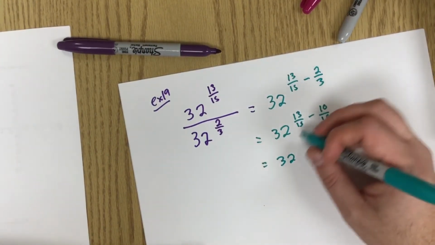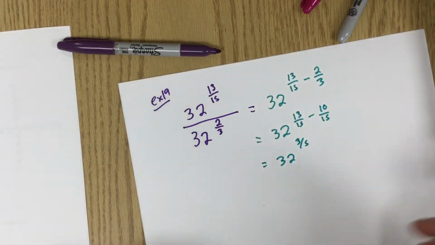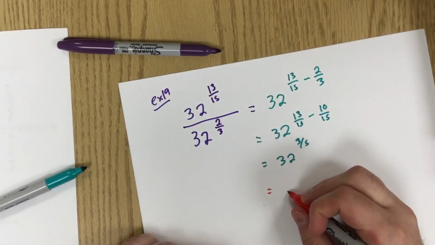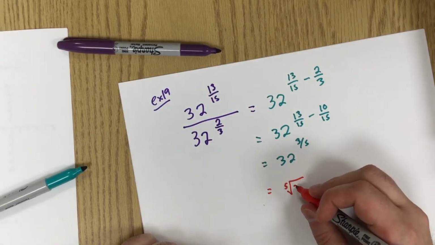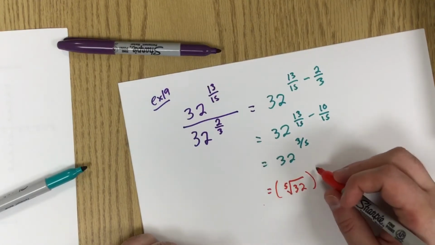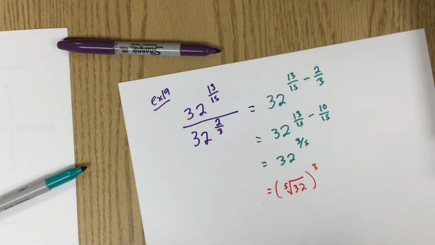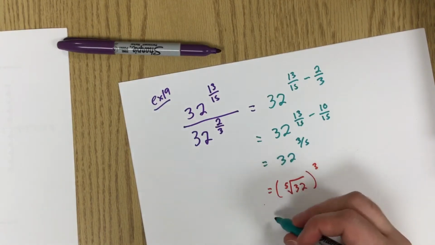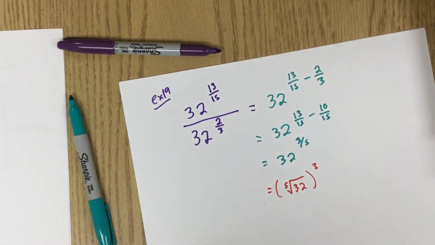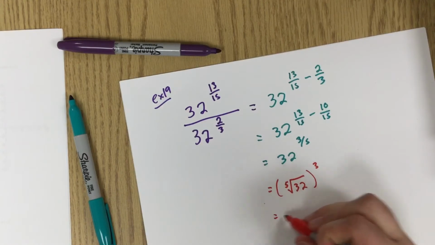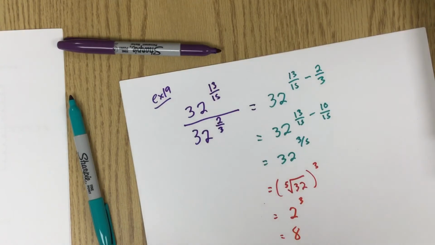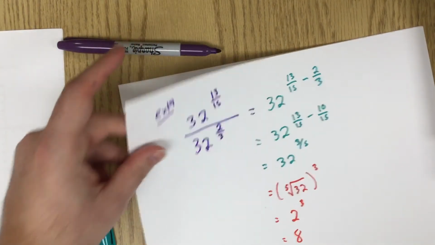which is 32 to the 3/5, which is the 5th root of 32 to the power of 3. The 5th root of 32 is 2, so that is equal to 2 to the 3, which is equal to 8. Okay.